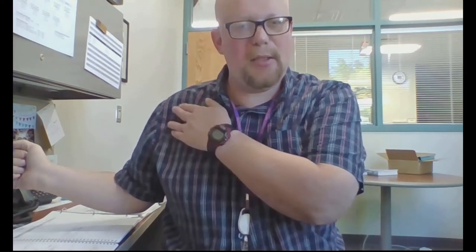So medial or internal rotation, and then lateral or external rotation, and that's occurring there at my shoulder. You can have the same thing with your hip, where you turn your hip inwards, medial rotation or internal rotation. If you turn your hip outwards, lateral or external rotation of the hip.